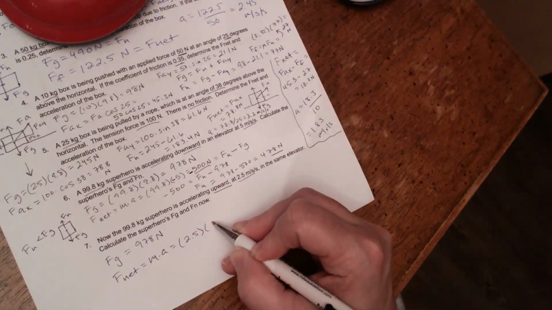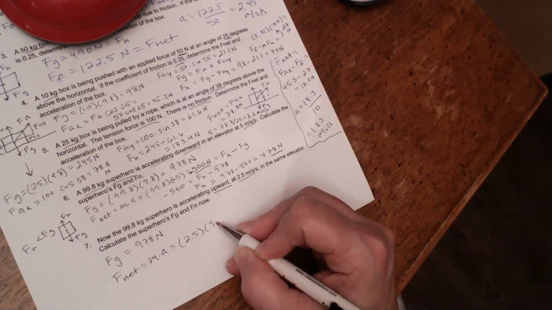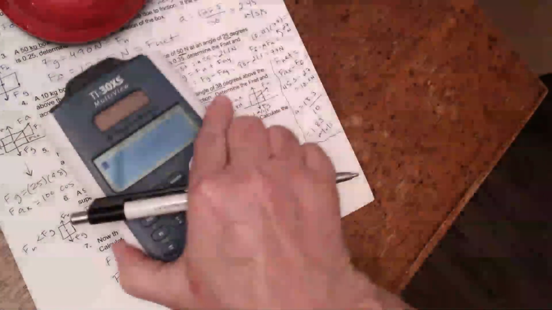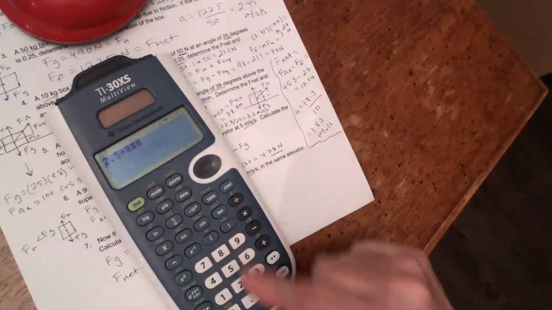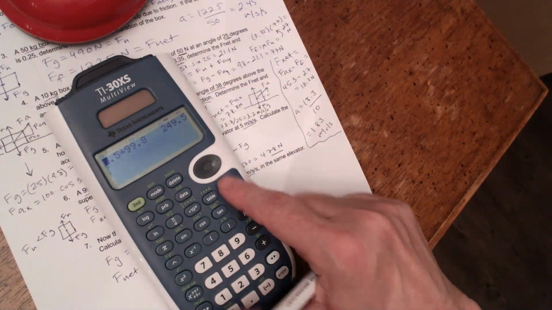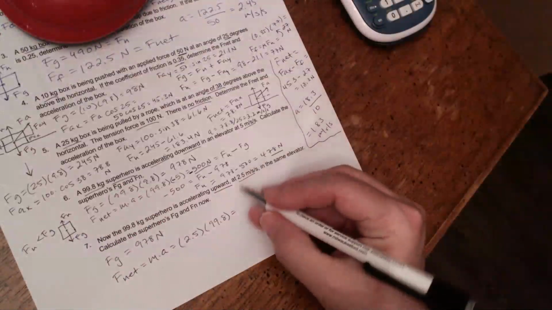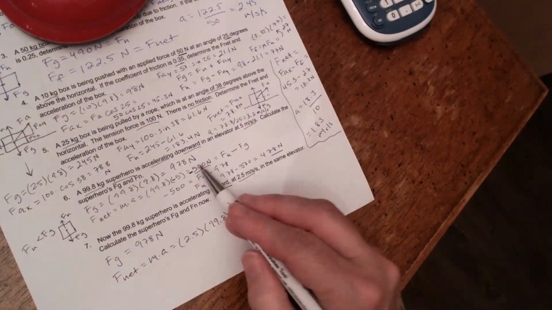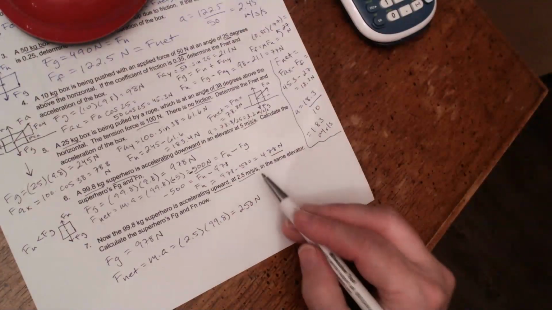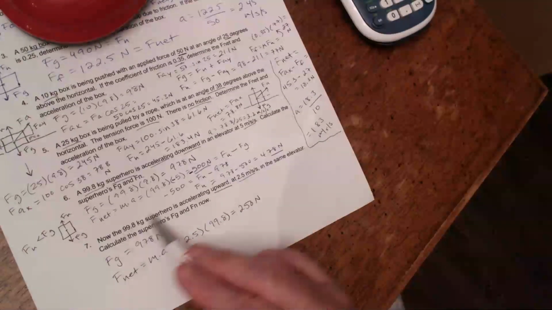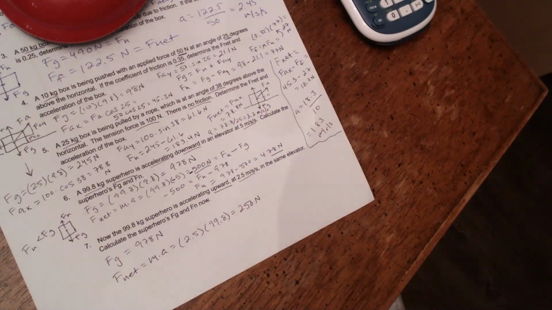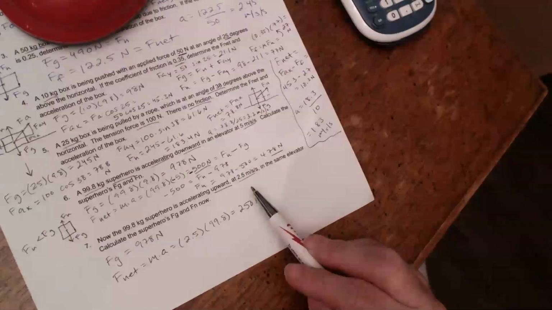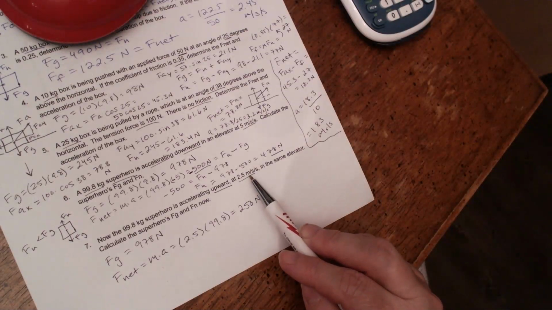So 2.5 times 99.8 is going to give me 250. Again, I'm just going to round. So about half of this absolute value, same guy, different acceleration. That reminds us that our acceleration and our F net are directly related.